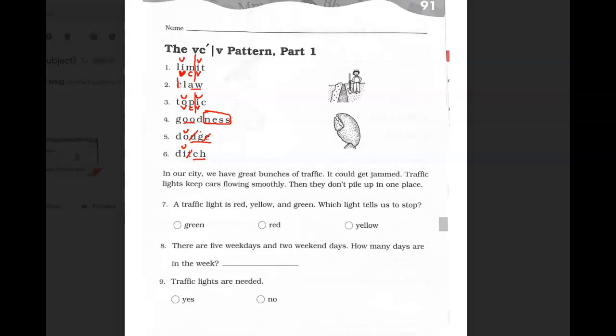Let's match up our pictures. First one is, it looks like this guy is digging a ditch. Next one looks like a claw. All right, let's read our story. In our city, we have great bunches of traffic. It could get jammed. Traffic lights keep cars flowing smoothly. Then they don't pile up in one place.